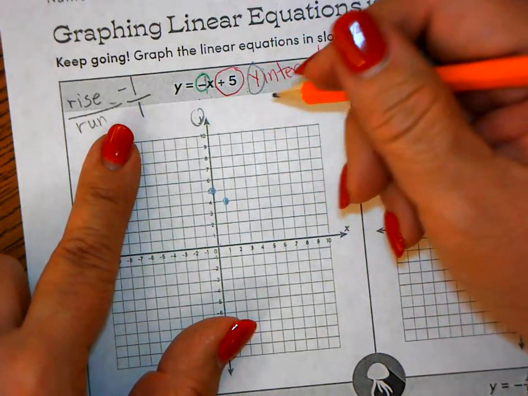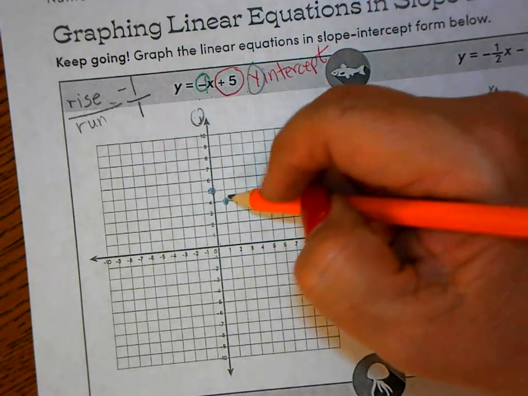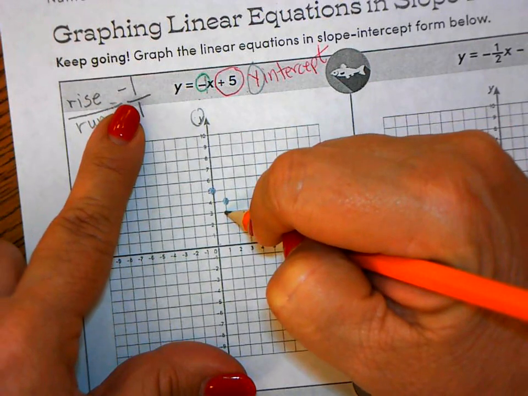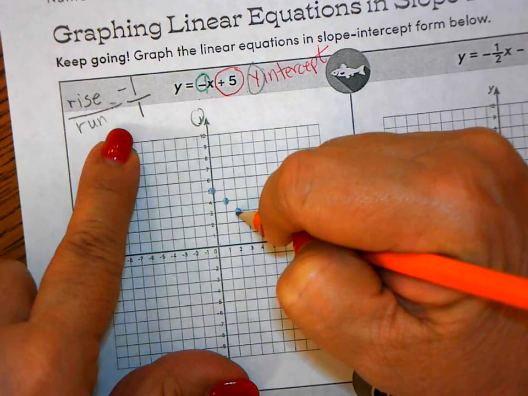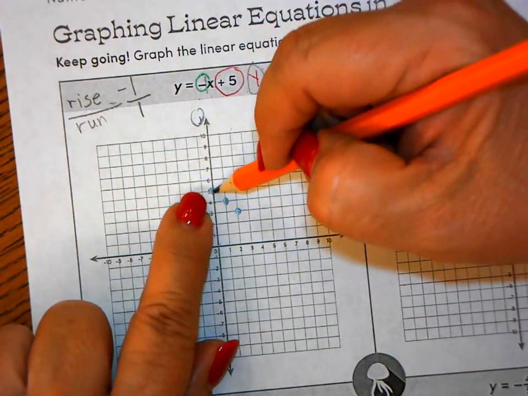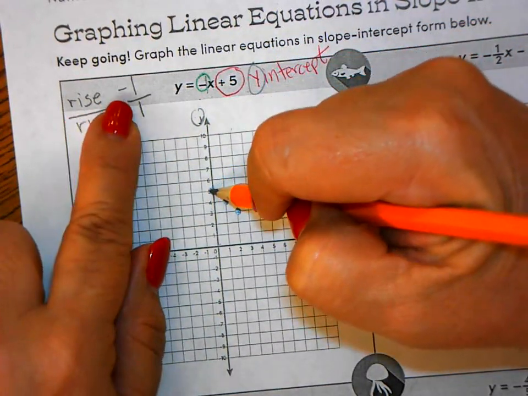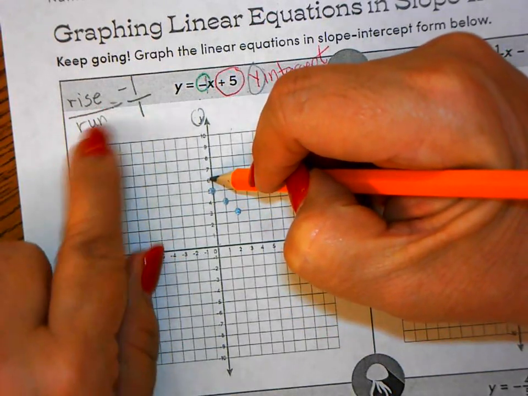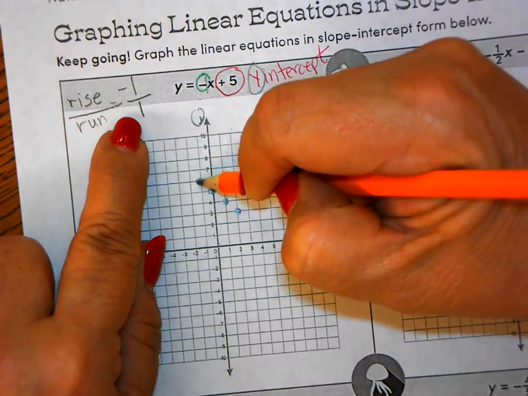I'm going to place another couple of points here so that I can connect. I have a rise of -1, so I'm moving down 1, and I have a run of 1 moving to the right 1. I do want to plot some more points on the other side, so I'm going to do the opposite. Instead of a rise of -1, I'm going to have a rise of +1 moving up, but I'm going to have a run of -1, so I'm going to place my point here.